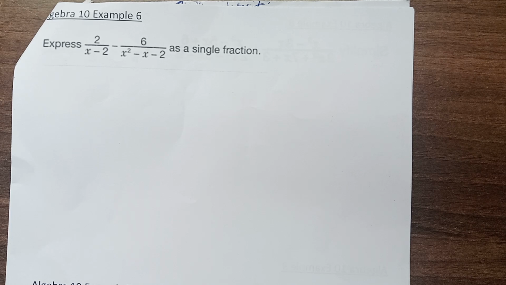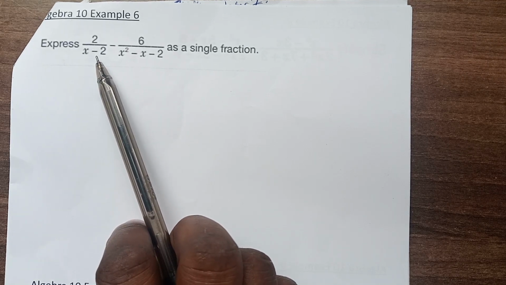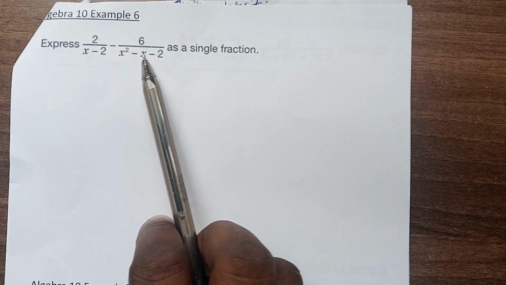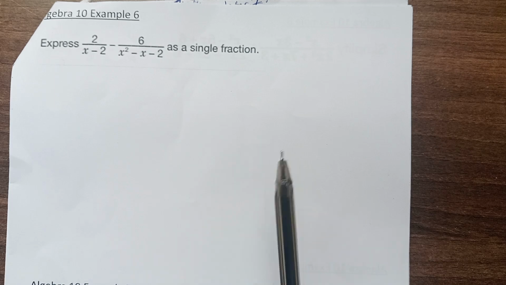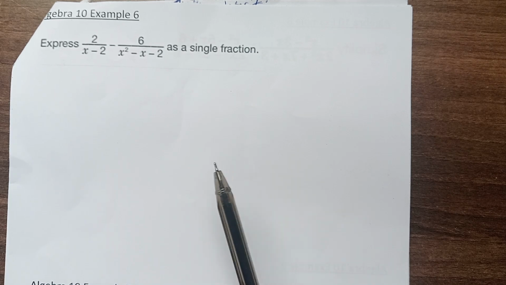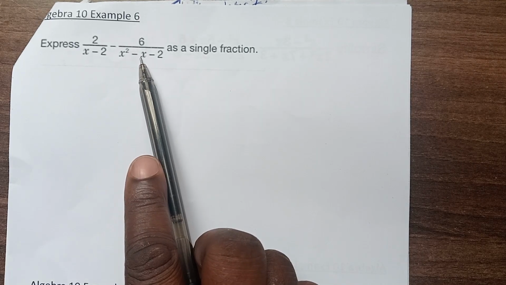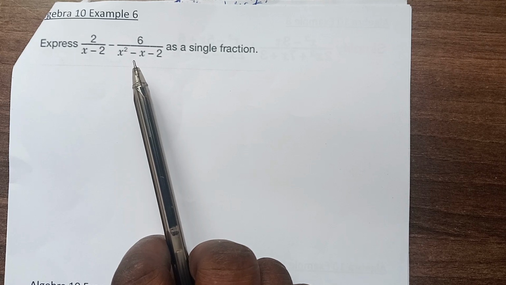We are now going to understand example 6 of Algebra 10. In this question, we are expected to express the difference between two fractions, this part minus this part, as a single fraction. This is what we have been doing for some time, but you realize that we have something different here, because the denominator of the second fraction is itself a quadratic.